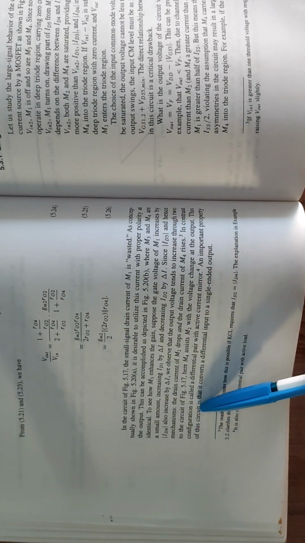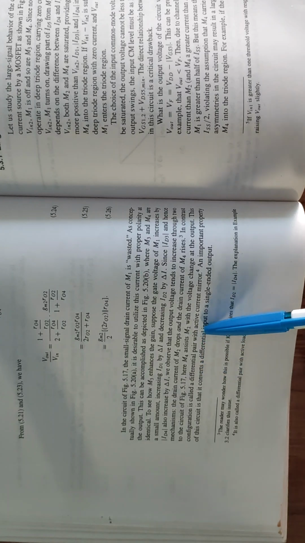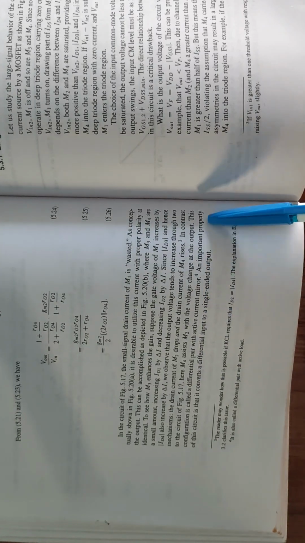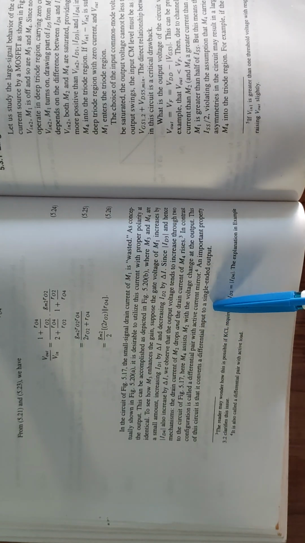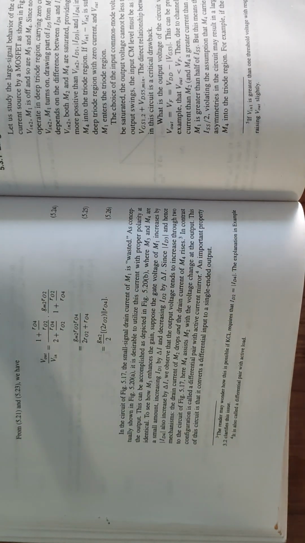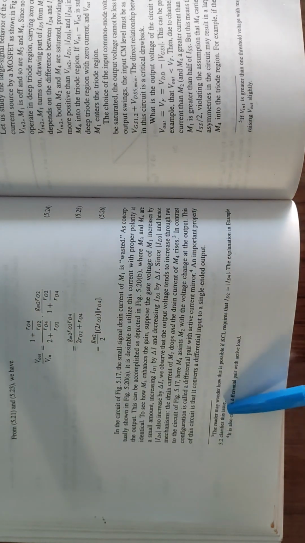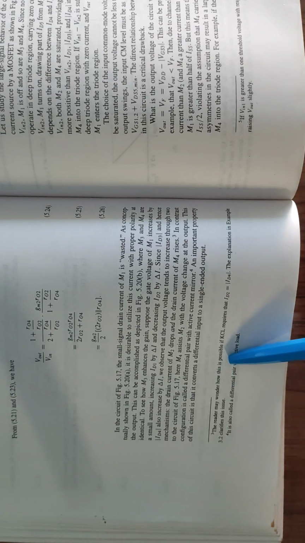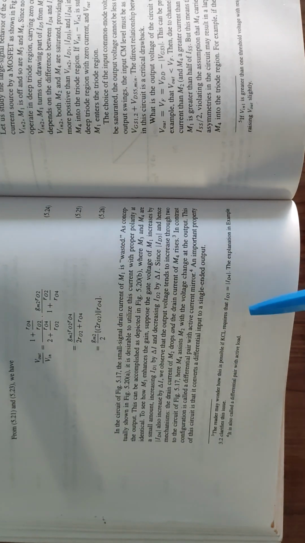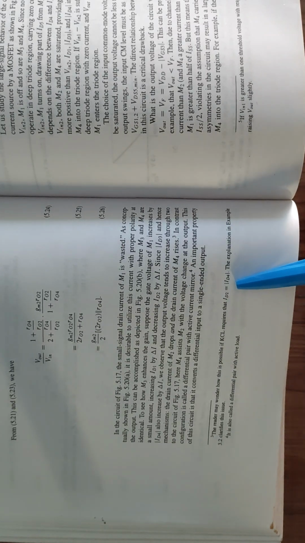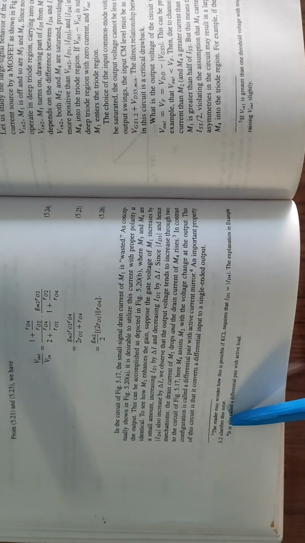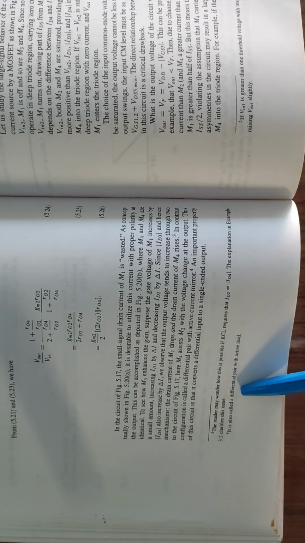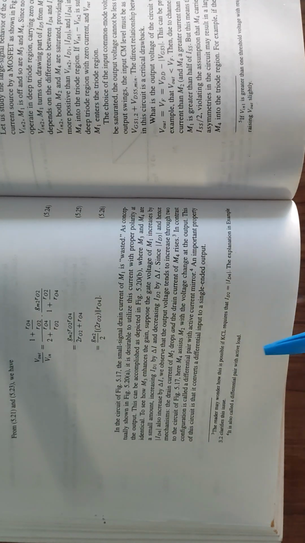This configuration is called a differential pair with active current mirror. An important property of this circuit is that it converts a differential input to a single-ended output. The reader may wonder how this is possible if KCL requires that ID2 is equal to mod ID4. The explanation in the example clarifies this issue. It can also be called a differential pair with active load.